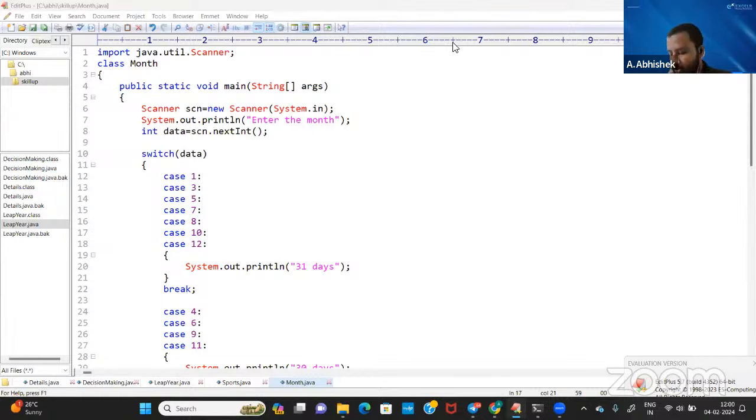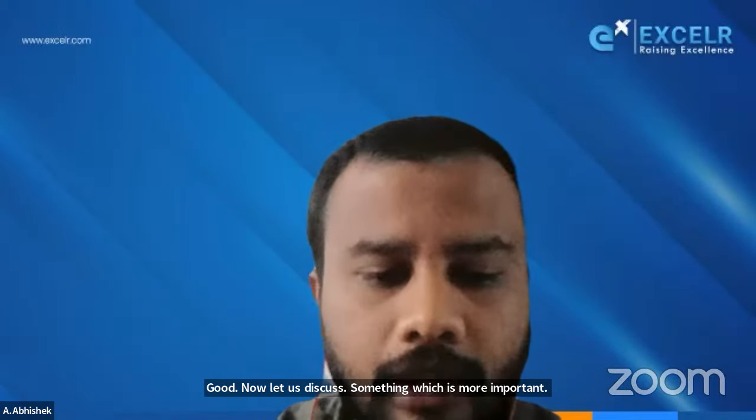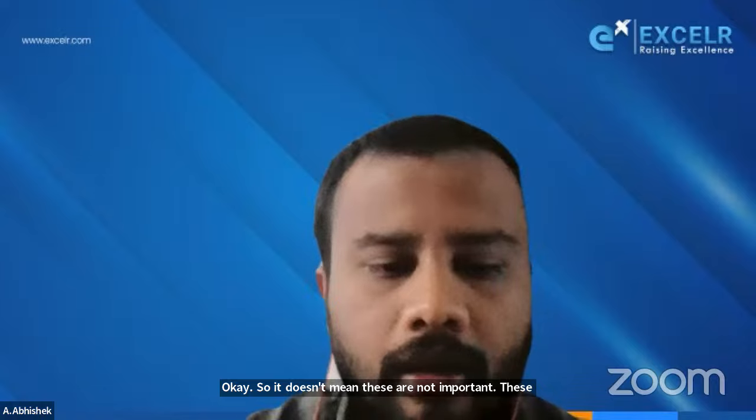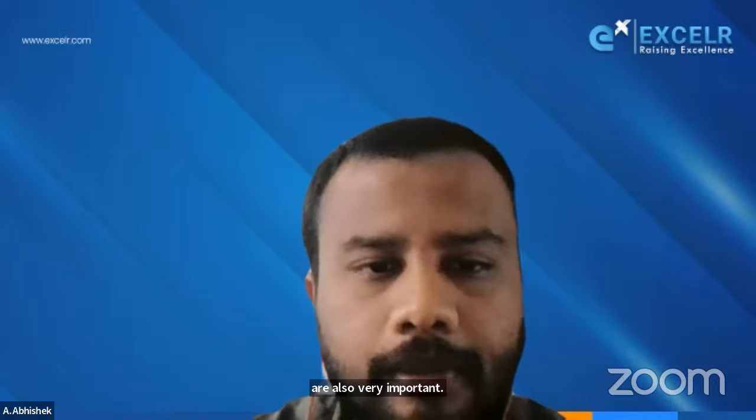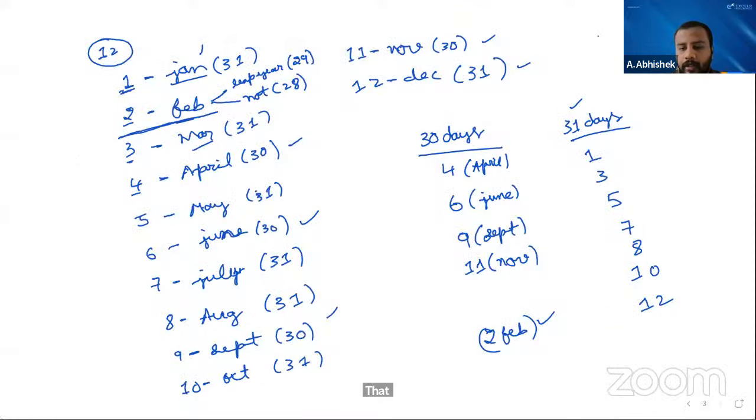Okay. So let us continue our session. This is about decision making statements: if, else if, else if ladder, switch. So we have seen the entire story of decision making statements. Now let us discuss something which is more important. It doesn't mean these are not important. These are also very important. And now let us see one more concept, that is looping statements. So the next concept is looping.